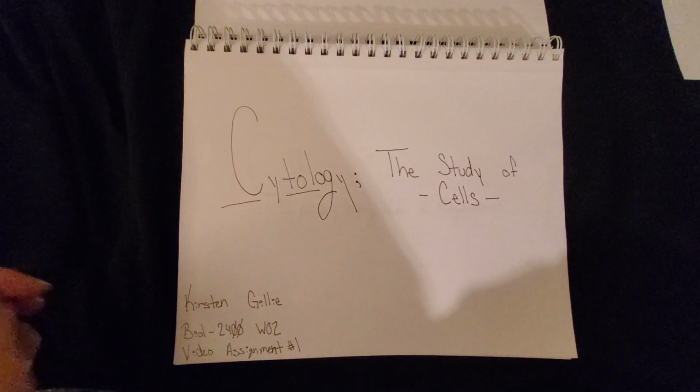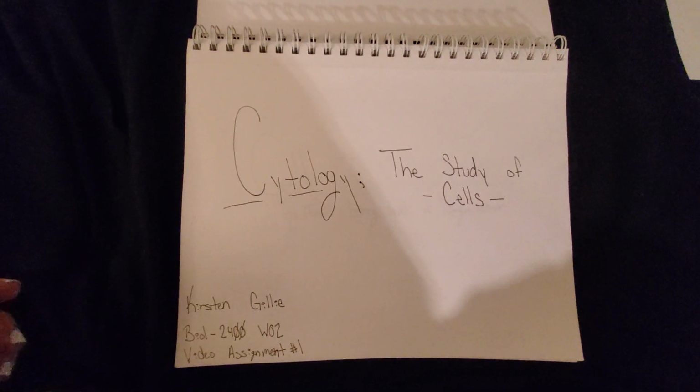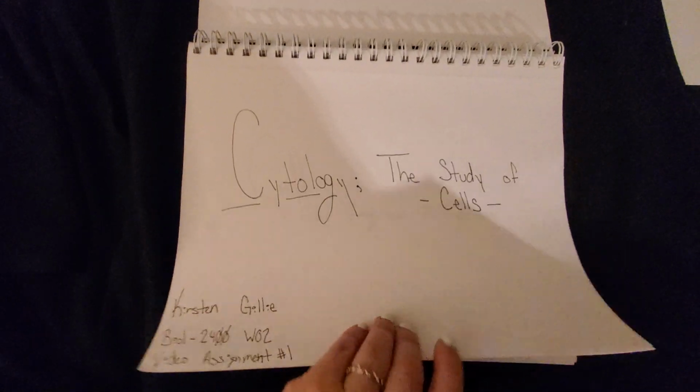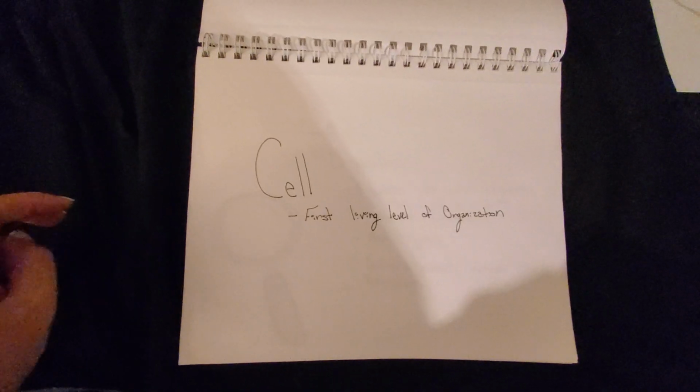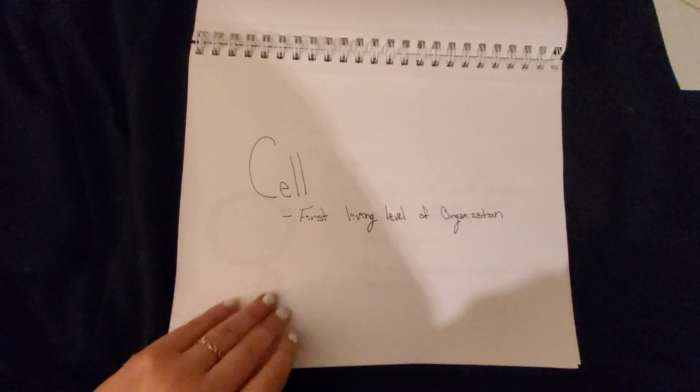Hi, my name is Kirsten Gilly, and we're going to be going over cytology, or the study of cells. A cell is the first living level of an organization.